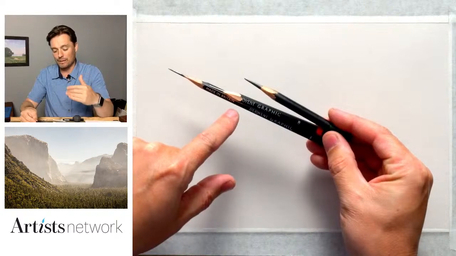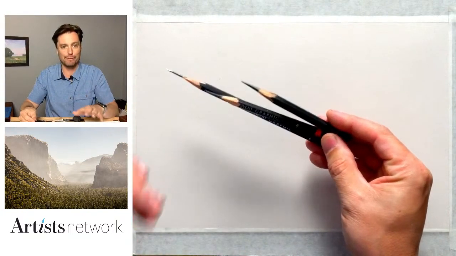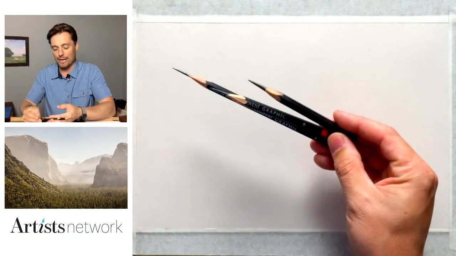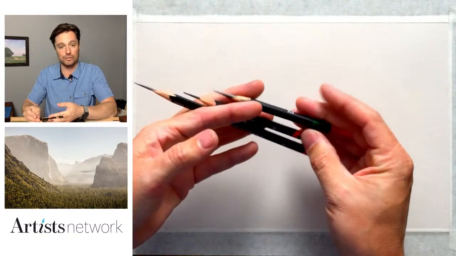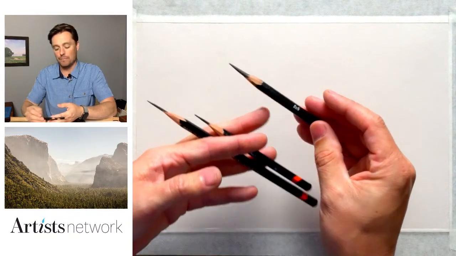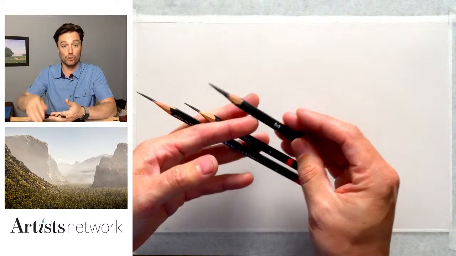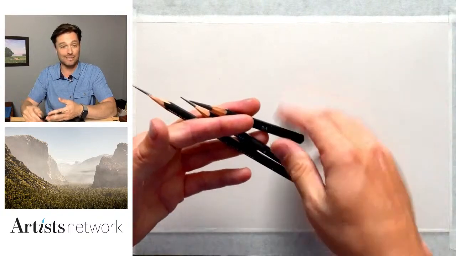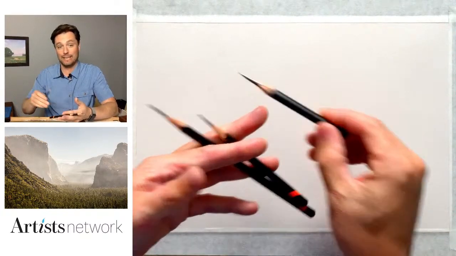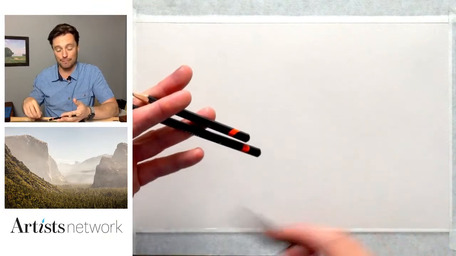They're really my middle. These are going to be my light tones. And then I have this Onyx, which is a dark one. So this gives me a nice full range. If you don't have a dark like this, if you get a 6B or 4B, it's probably going to get you as dark as you need to get for this.